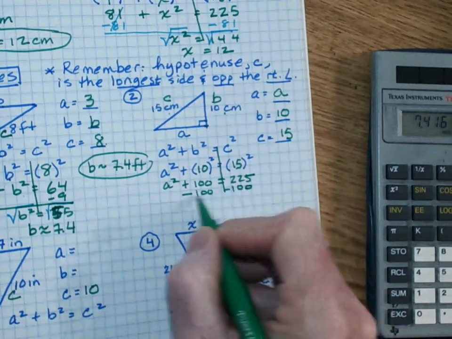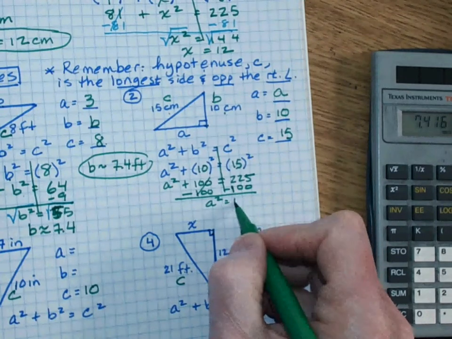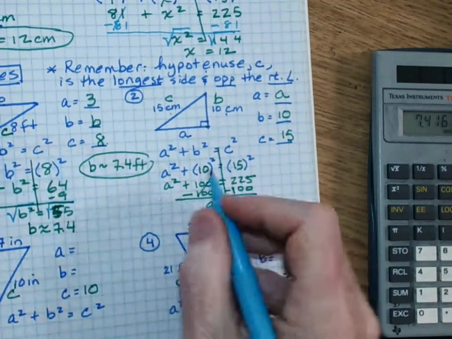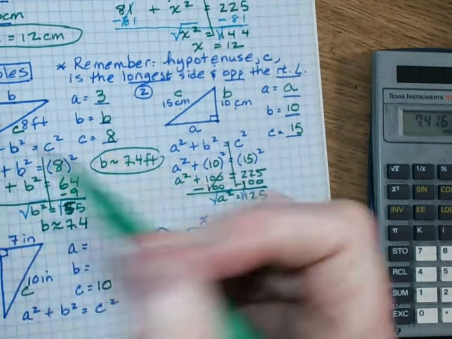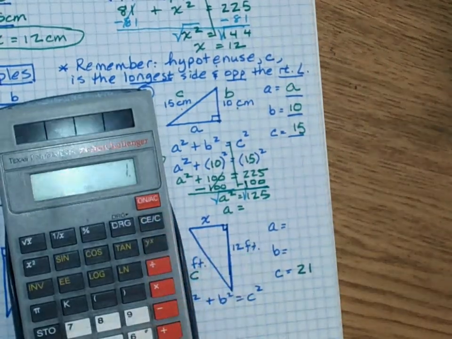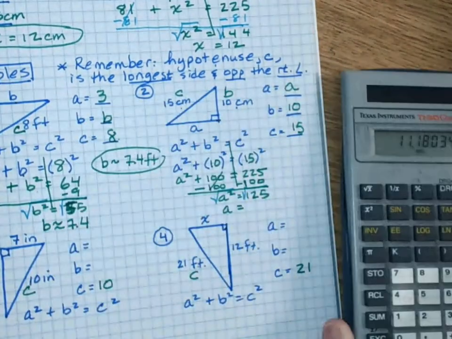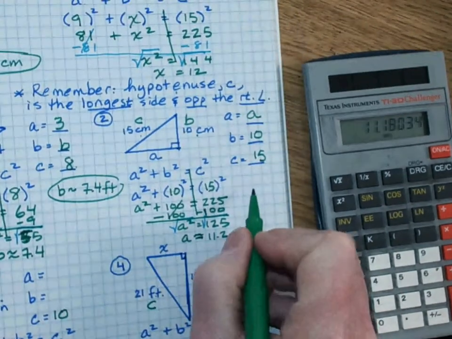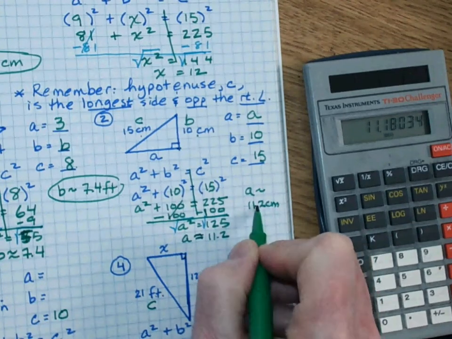So I subtract 100 from both sides. A squared is equal to 125. Now to solve for A, I have to do the inverse of squaring, which is square rooting. The square root of 125 I know is going to be a little more than 11, because I know 11 squared is 121. So let's see, 11.18. Let's just round that to the nearest tenth, and I'll say approximately 11.2. So A is approximately 11.2 centimeters.